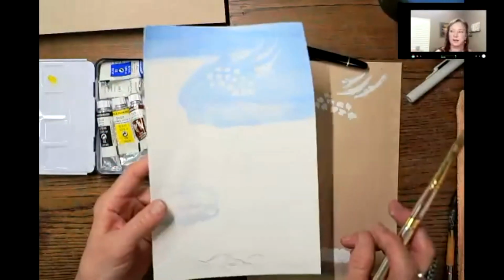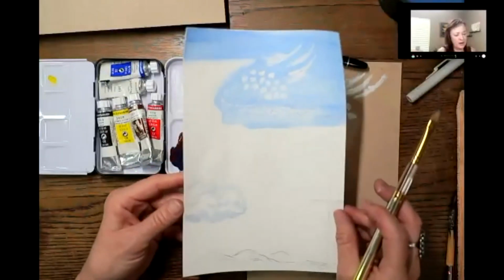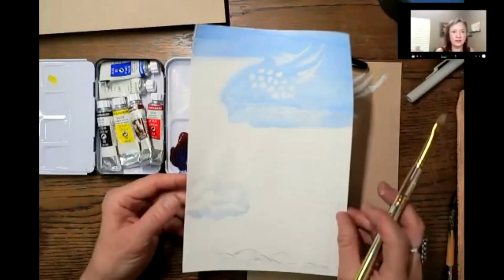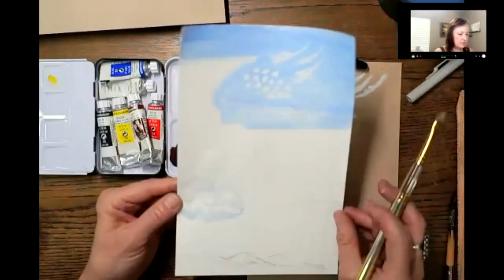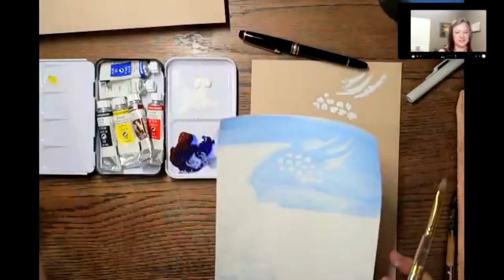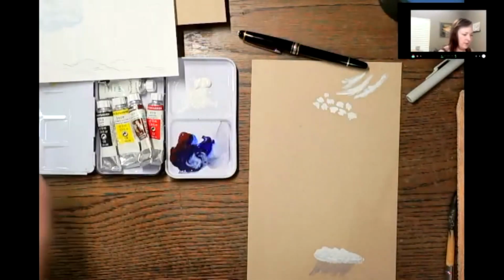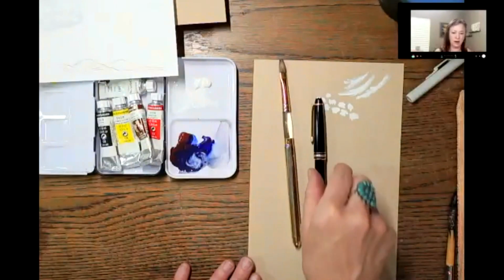This is a pretty light paper. This is like 90 pounds. So I don't have a lot of the heavy, like 130 pound, but that would behave better. But when I'm finished, it's going in my journal. It's going to get flattened anyway. So that is how I would do that.